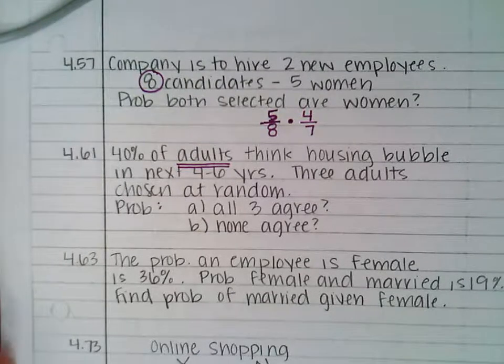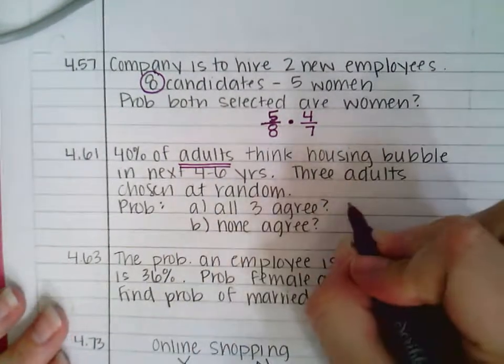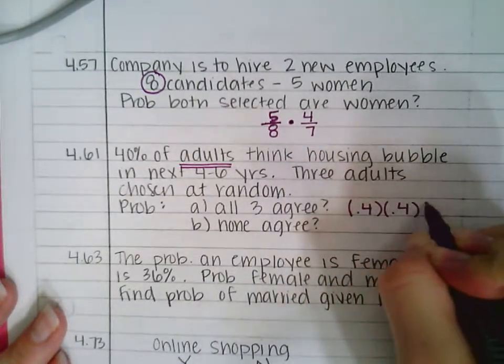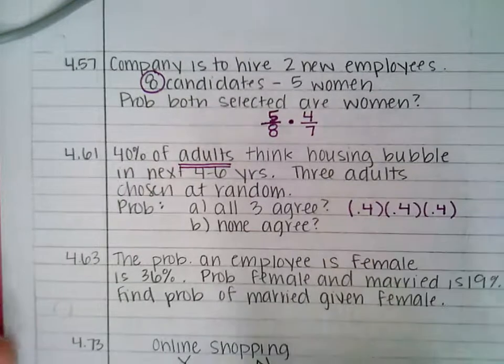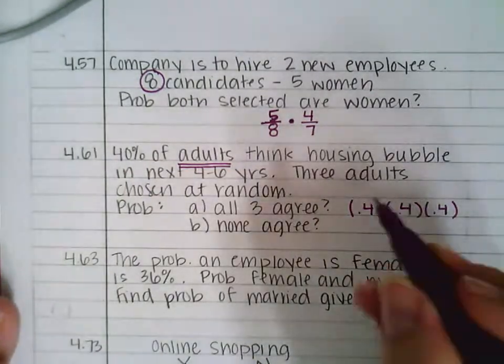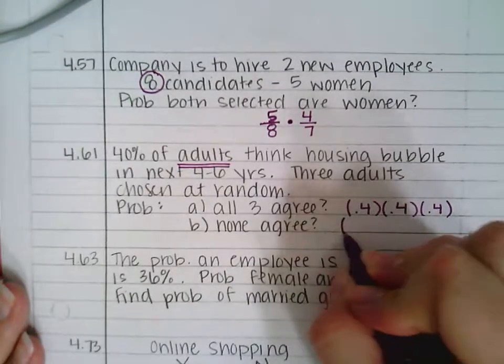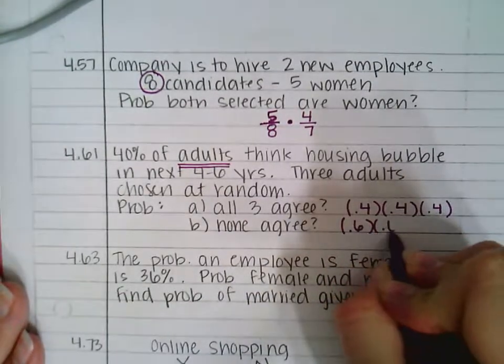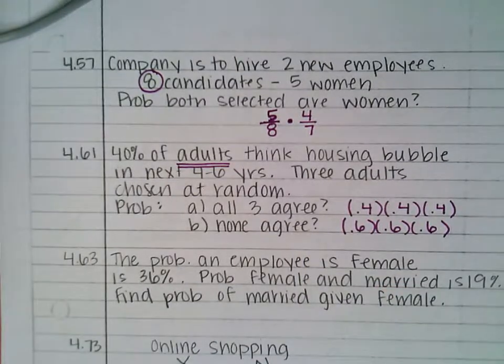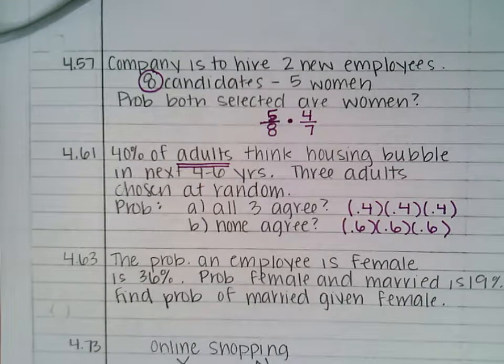999,999. So in this case, for the probability that all 3 agree, or none agree, we're not going to worry about our proportion changing, because the population we're taking people from, all these adults, is so big that it doesn't really matter. So it's still multiplying, but what you're multiplying depends on the sample size.